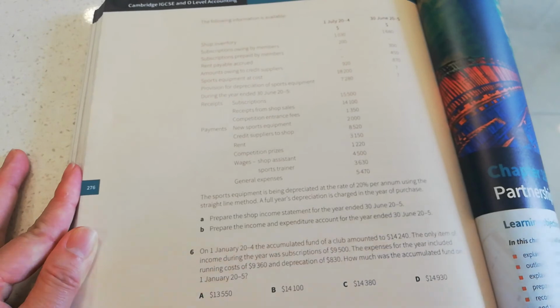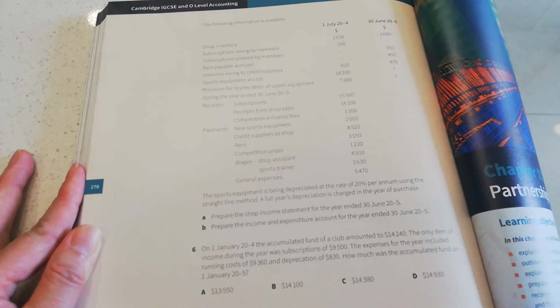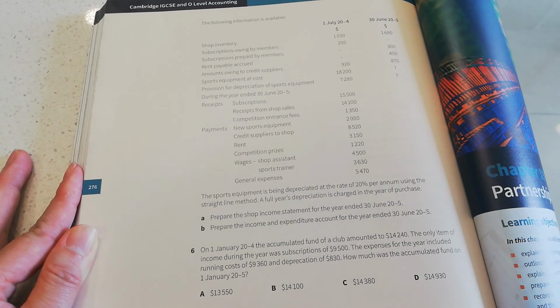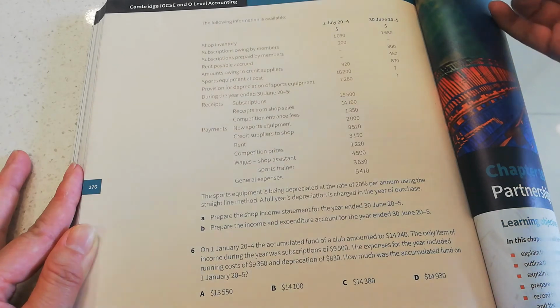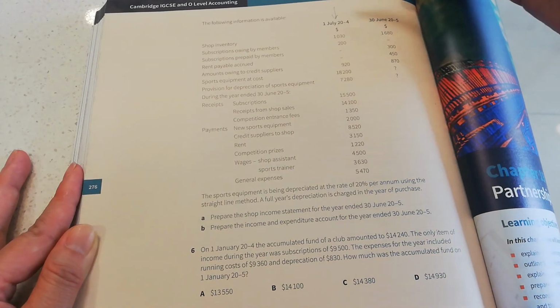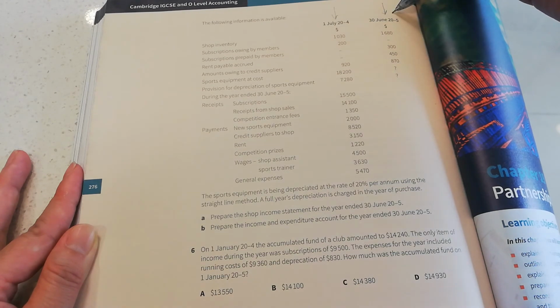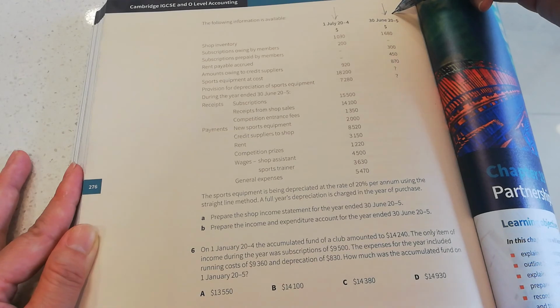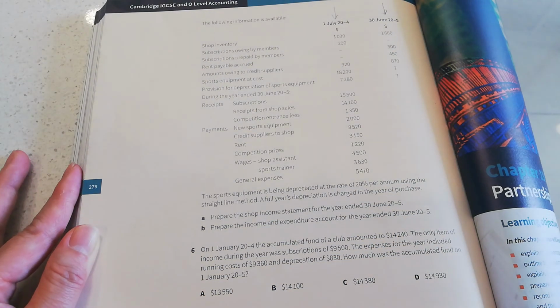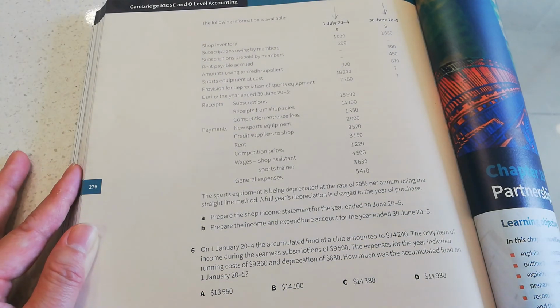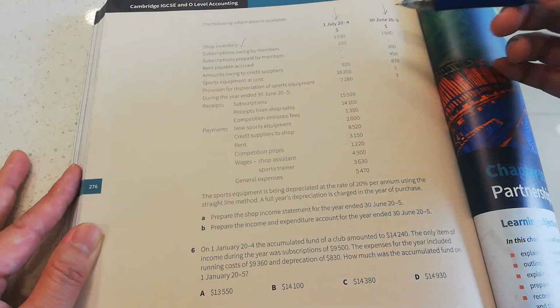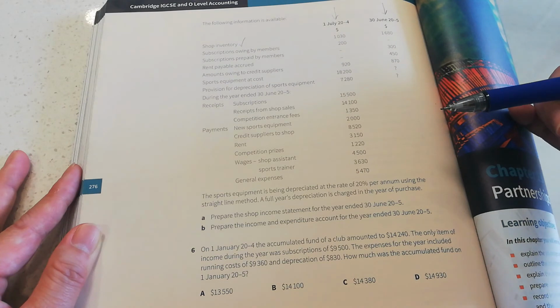Question 5. Okay, question 5. Now this is a little bit more tricky. You've got to pay attention to the timeline. Clearly this is the beginning of the year. This is the end of the year. And in question 5 also, they have a shop. So you have to do your shop income statement. What are the figures to include in your shop income statement? Clearly this is shop inventory, so that will be opening and closing inventory.